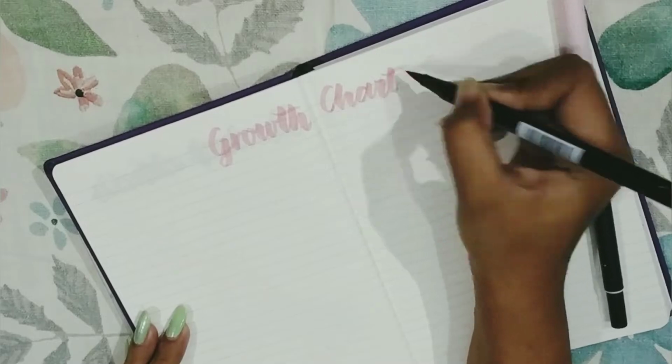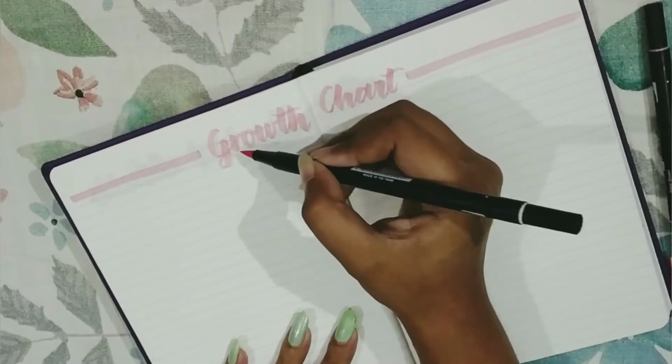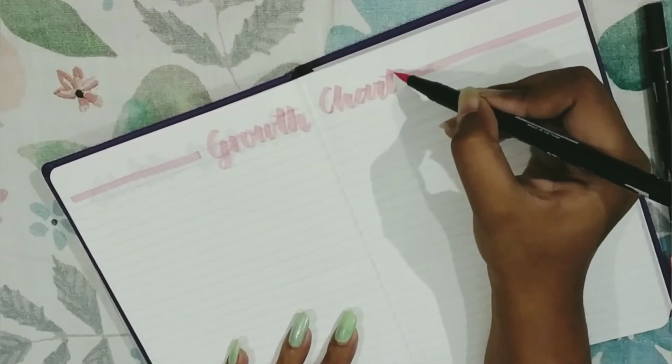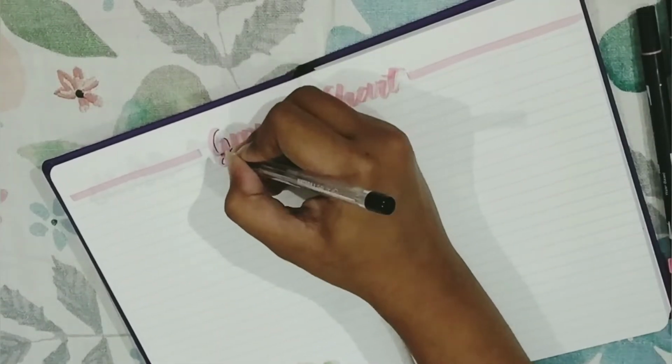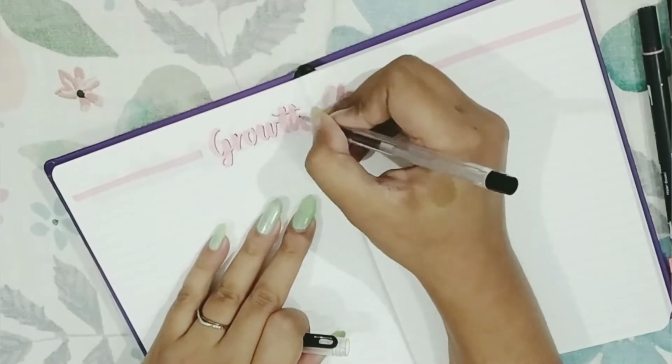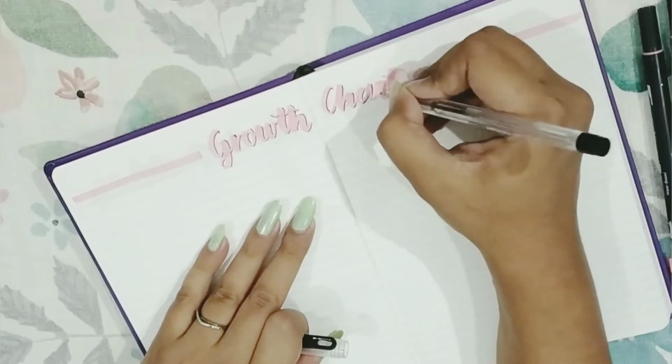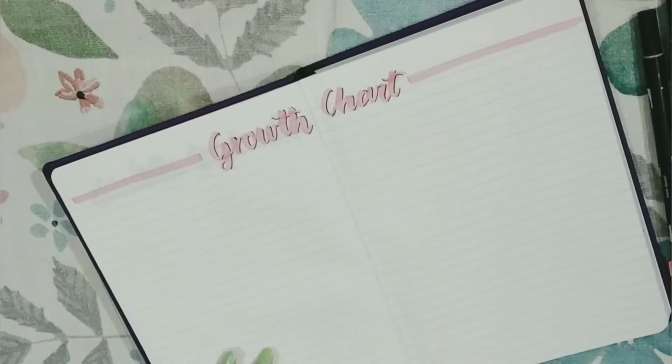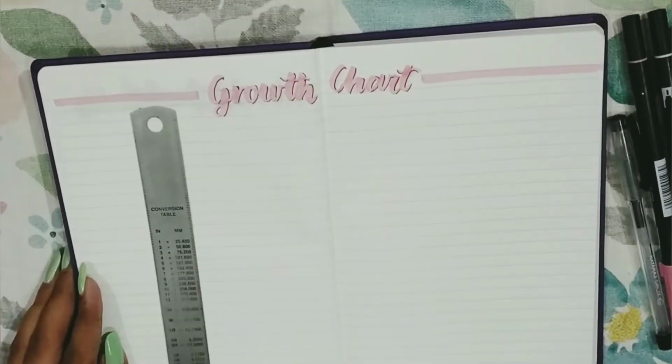So next is our growth chart where you can analyze or evaluate your growth in different aspects of life. I think evaluating ourselves is important to make ourselves better in life. So yeah, you can make this page in your bullet journal if you want.